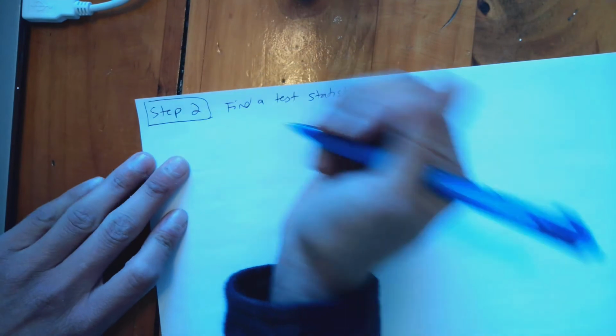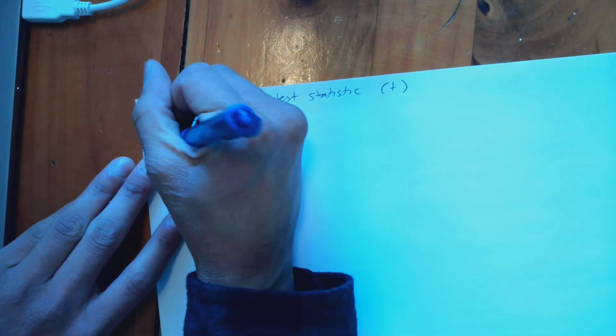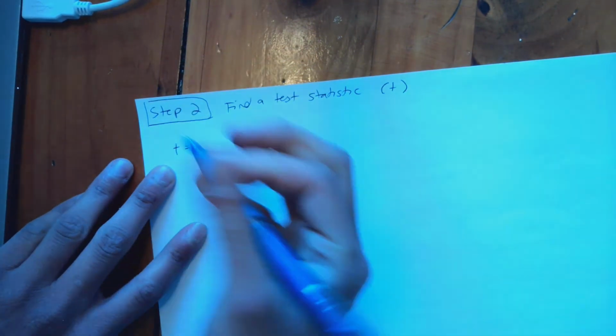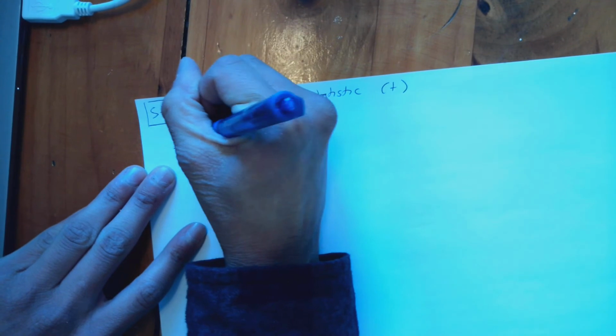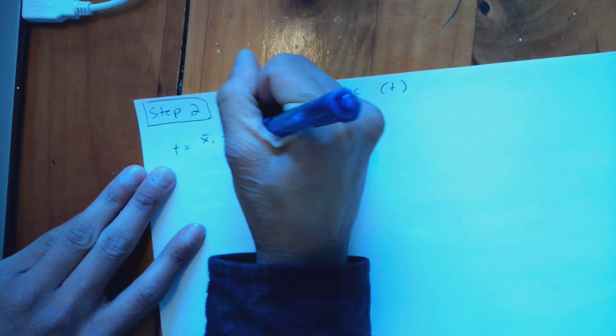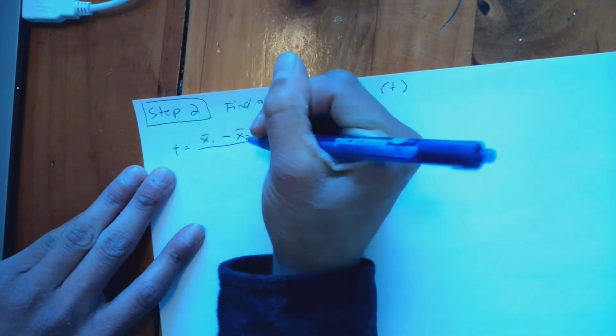The equation to find a t-statistic for a difference in sample means looks like this. And it's going to have a similar format to what we've seen before with some slight differences.